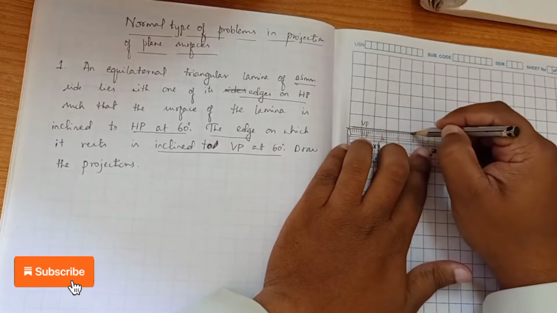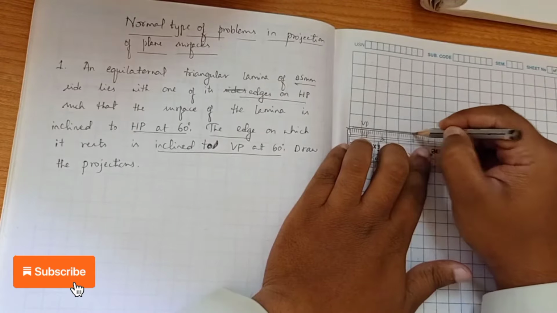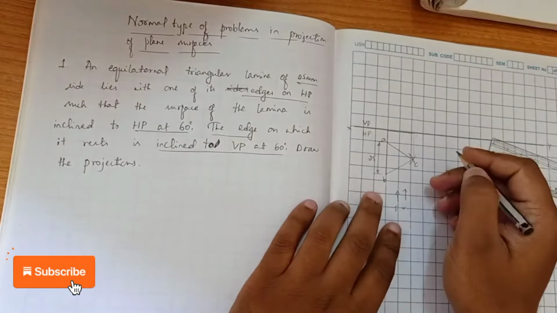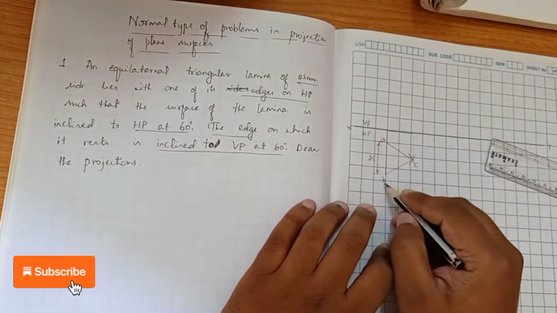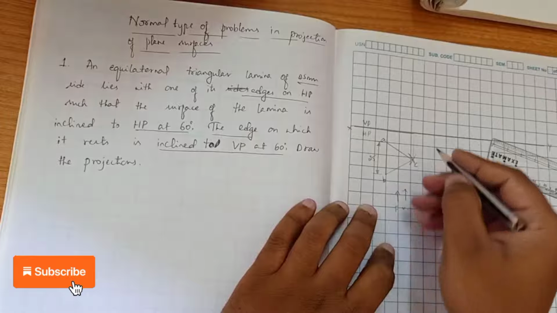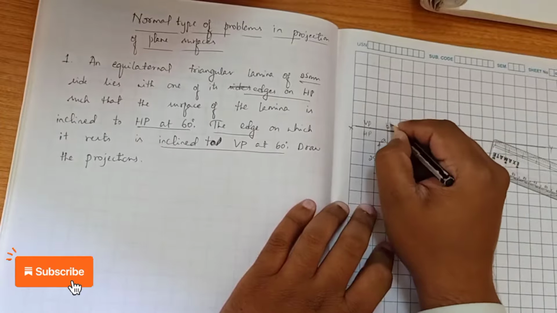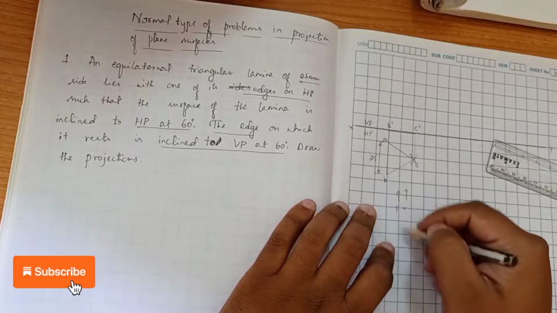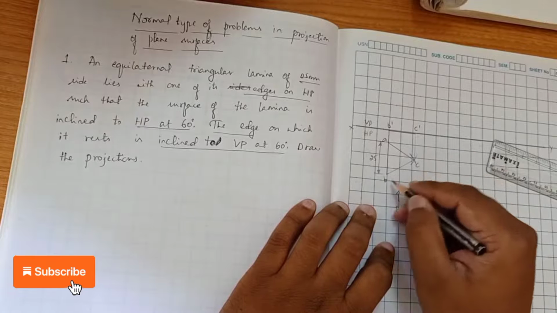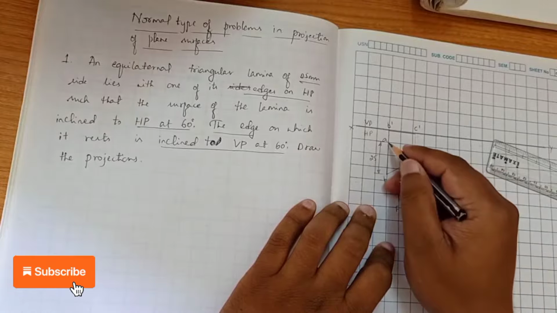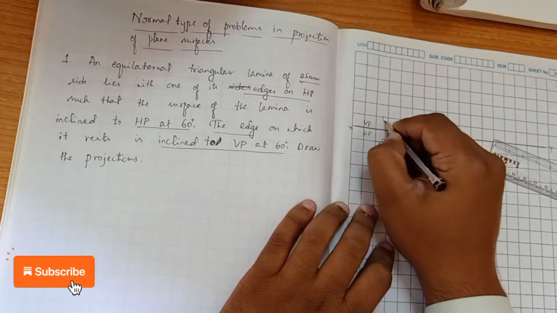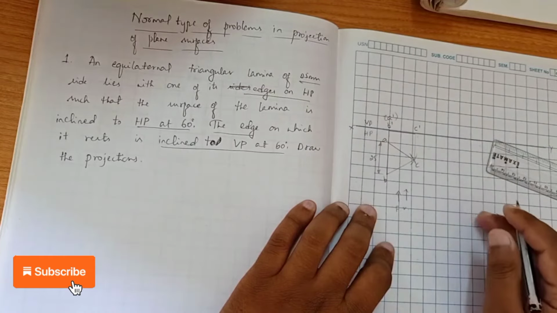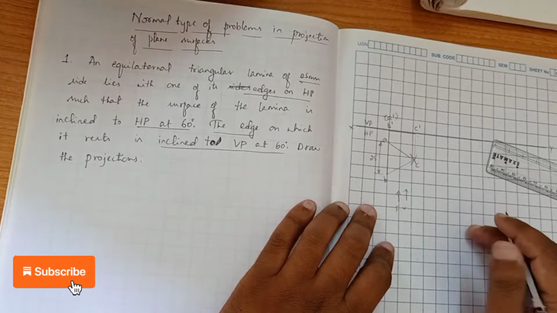So remember it. The V which we get will be on the XY line. Now you see we are able to see the edge BC, so I will be writing B dash C dash, which is visible. But when you are looking from this front view, we are able to see this edge. We are not able to see this corner point, so this A dash will be in brackets. Okay, this is the first position.